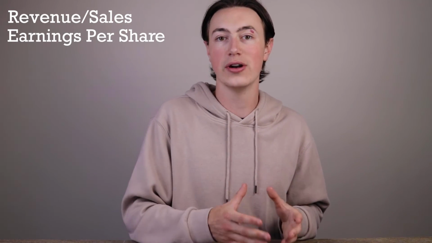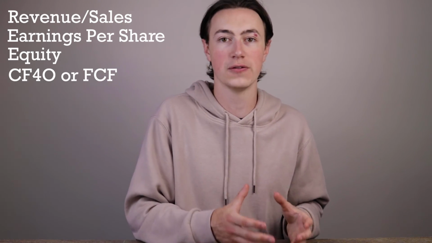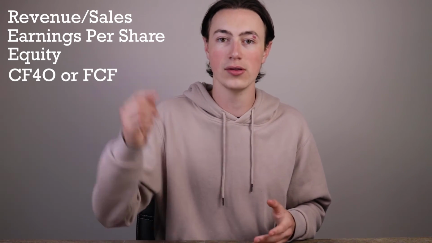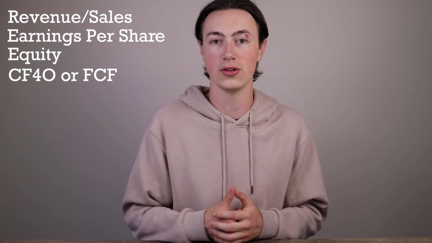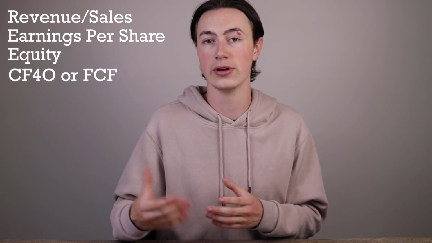So the 4 key numbers are revenue or sales, earnings per share, equity, and then for cash flow, we can use either cash flow for owners if you know how to figure that out. I'll leave a link to a video talking about it if you want to learn more about cash flow for owners, but you can also use free cash flow if you prefer.